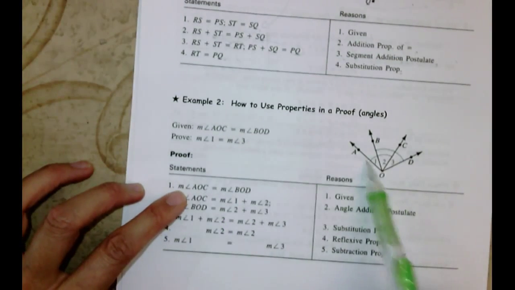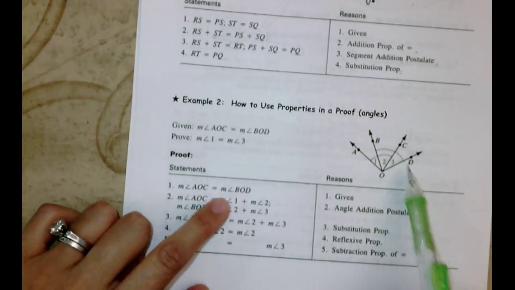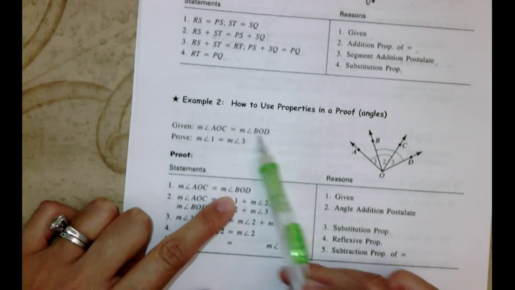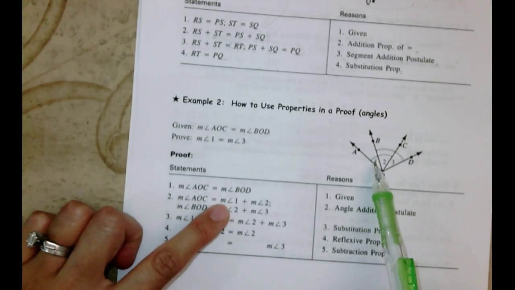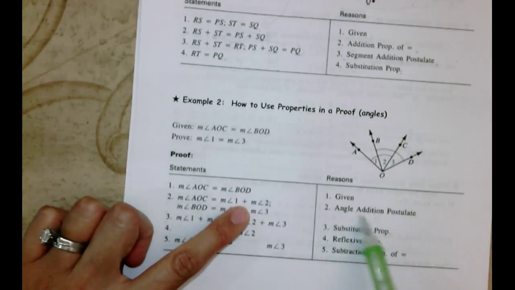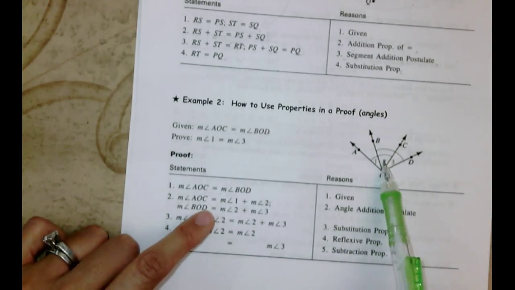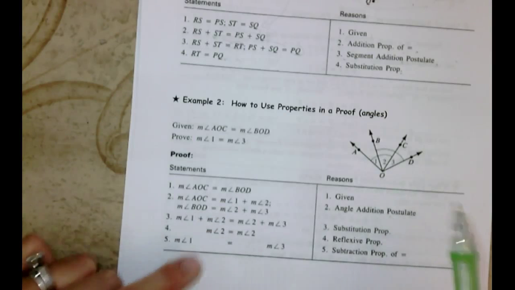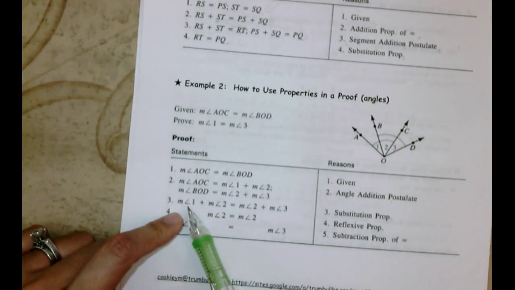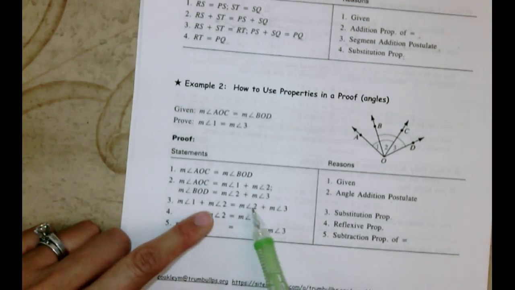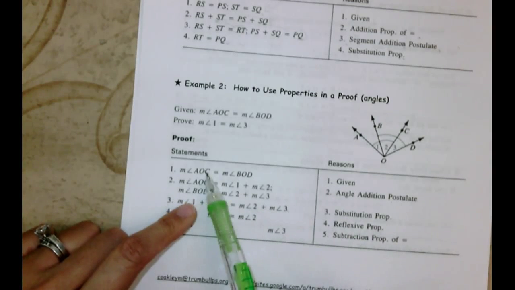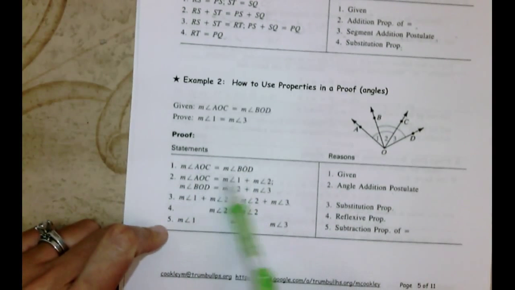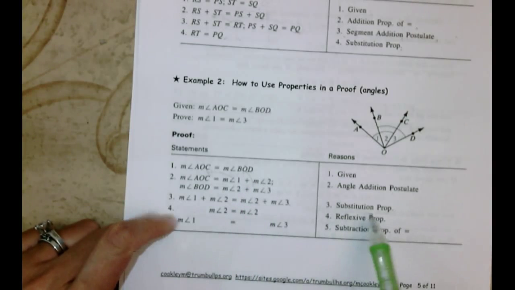Measure of angle AOC equals measure of angle BOD, and that's given. And measure of angle AOC is measure of angle 1 plus measure of angle 2. That's angle addition postulate, and equally 2 plus 3 is BOD, angle addition postulate. Measure of angle 1 plus measure of angle 2 equals measure of angle 2 plus measure of angle 3 by substitution, because these are equal and these things are equal, so you can substitute it in here and in here, double substitution.